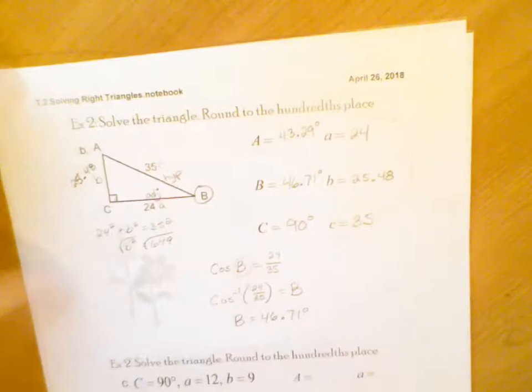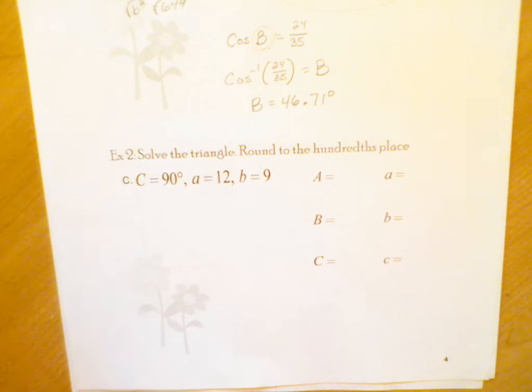So why don't you try the next two? I'm going to stop the video here and I will put another video up showing the examples of the other ones, but I would try these first before you watch the other video.